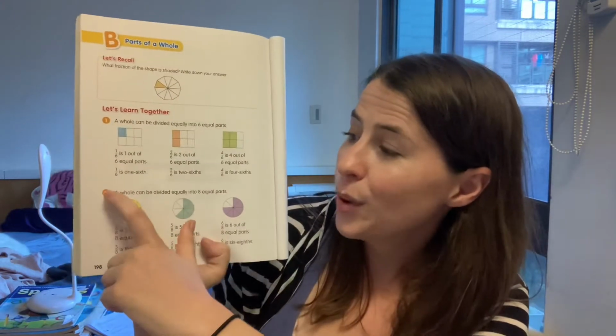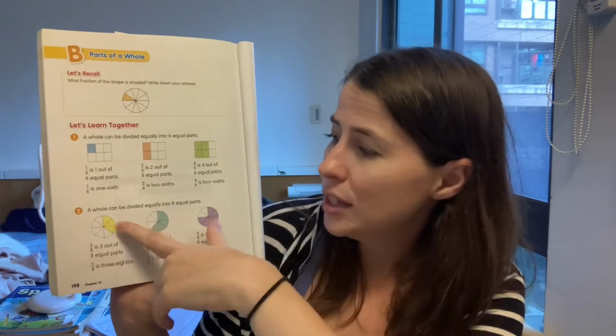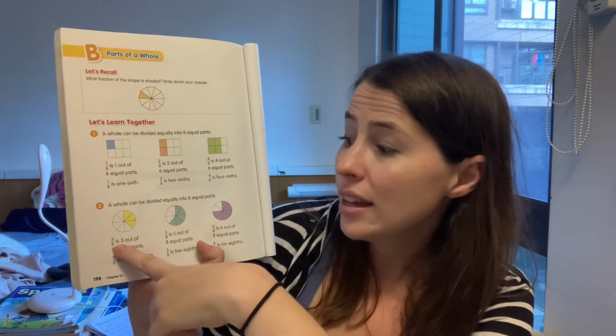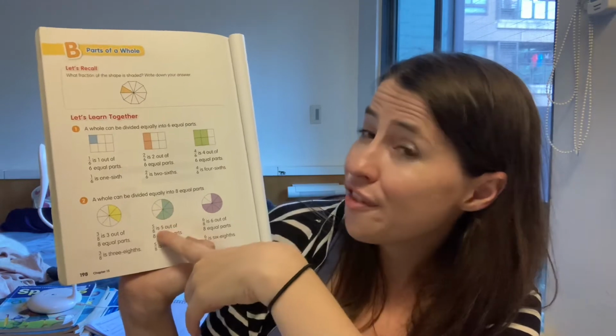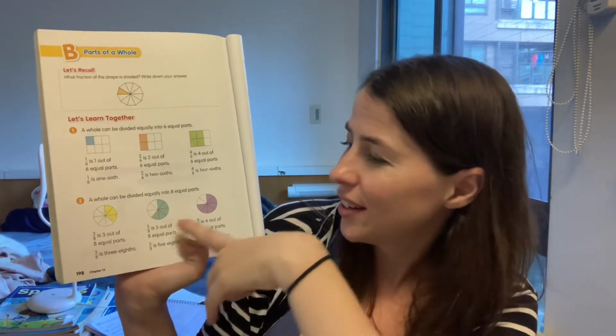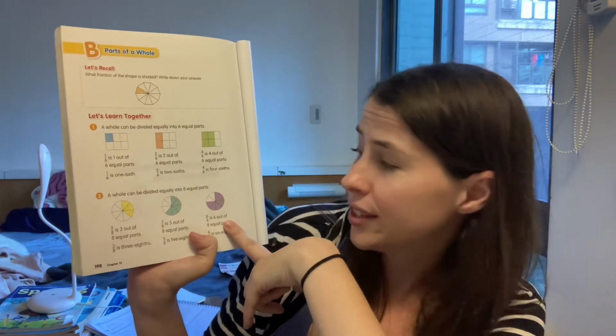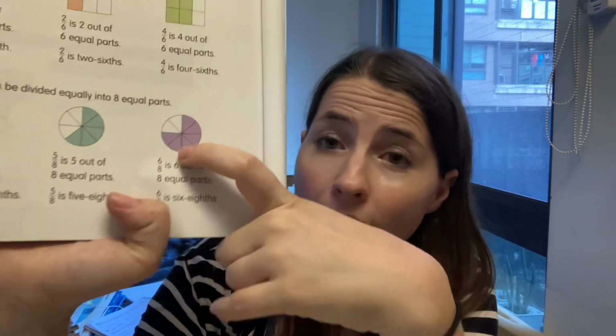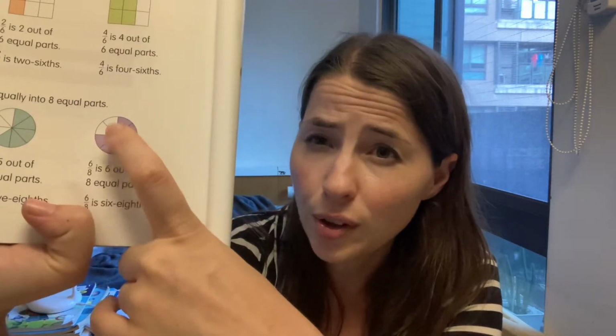Okay? And then this one, a whole, so 1, can be divided equally into 8 equal parts. 3/8, 5/8, 6/8. You'll notice that 6/8 would be the same as 3/4, right? If you look at that, if you took all those lines out, that would be the same as 3/4, correct? Okay, and let's go to page 200.